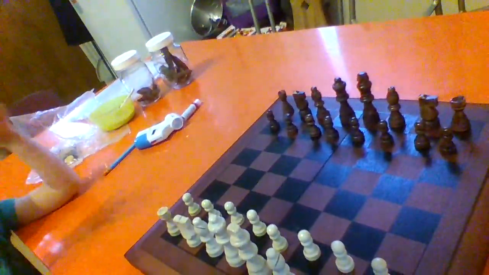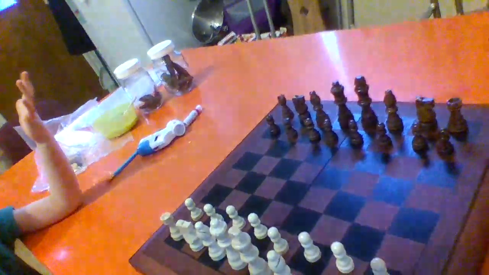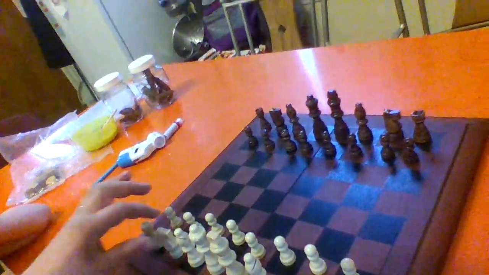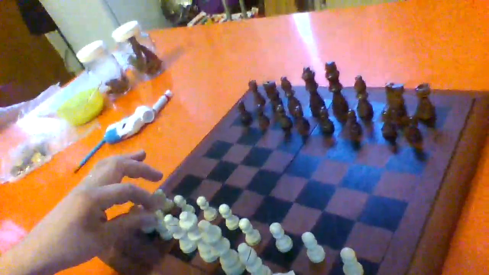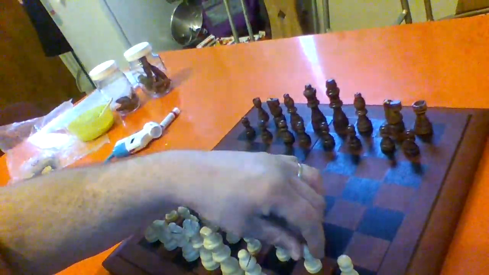But now the king's trapped by his own pieces. He is. This is how you start at the beginning of the game. All the backline pieces start trapped, except for the knight, which may jump over the line if he likes. You have to move those pawns in order to get out.